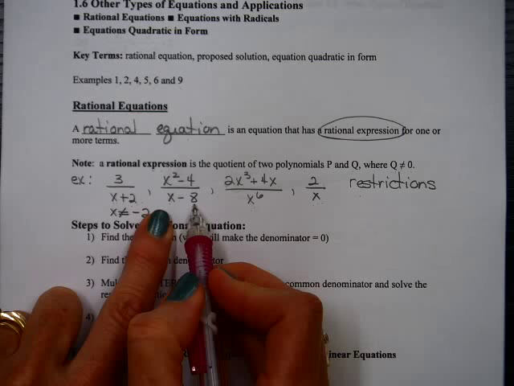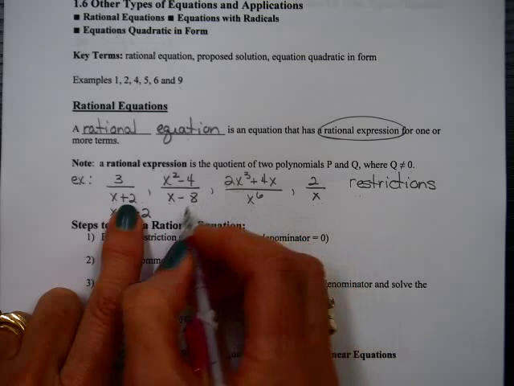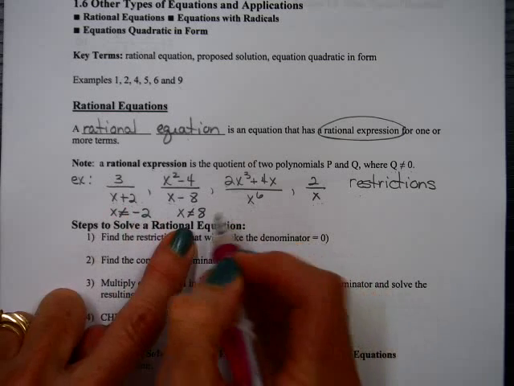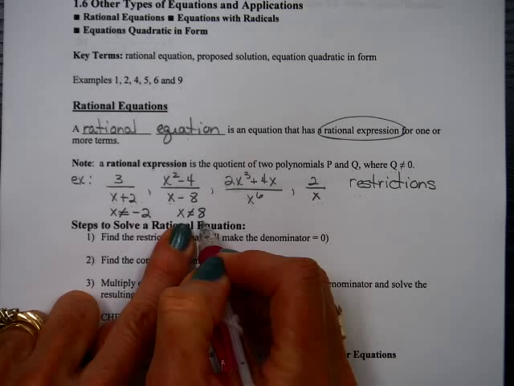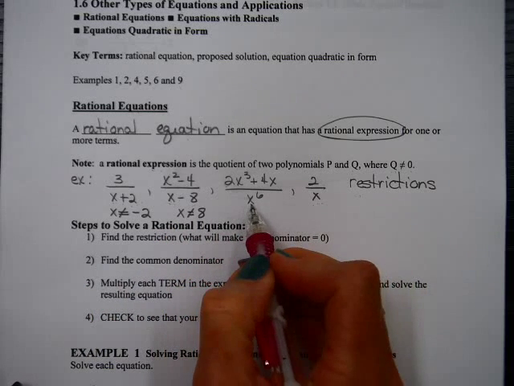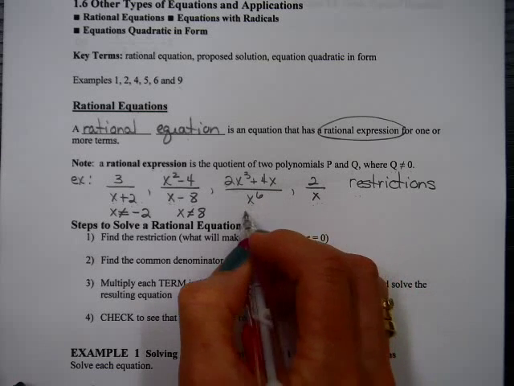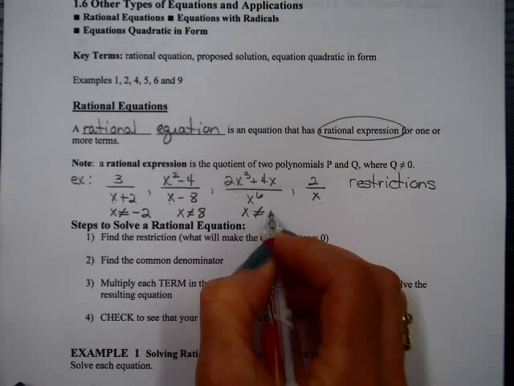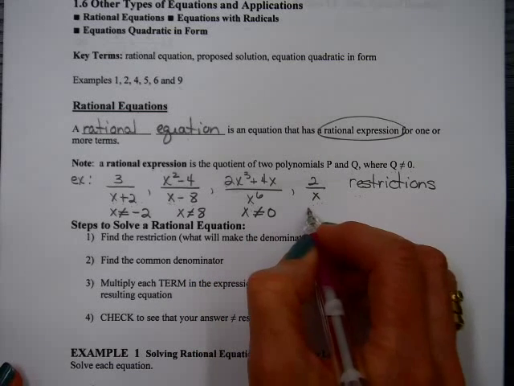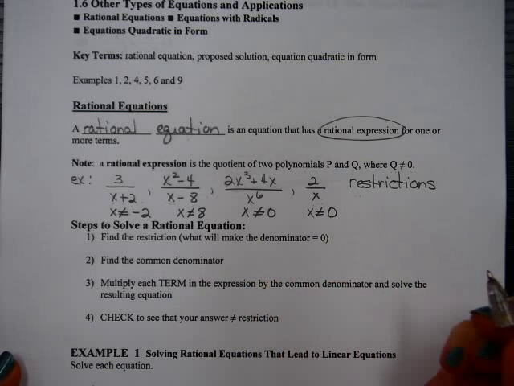Let's look at this problem. What is going to make this denominator 0? Right, 8. So x cannot be 8. That is our restriction for this problem. What about if you have x to the 6th power? What is the one number that will make this denominator 0? That number is 0. So x cannot be 0 here. As a matter of fact, the restriction for this one is that x cannot be 0.